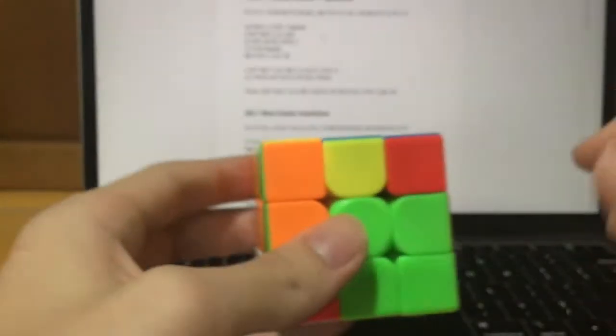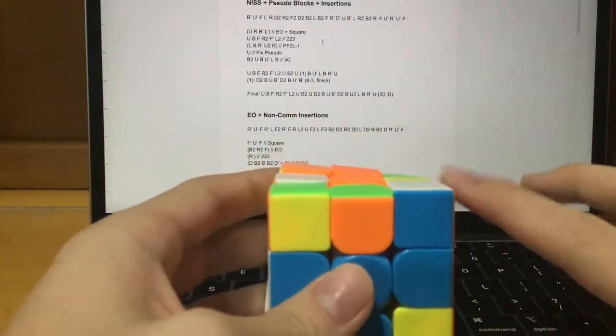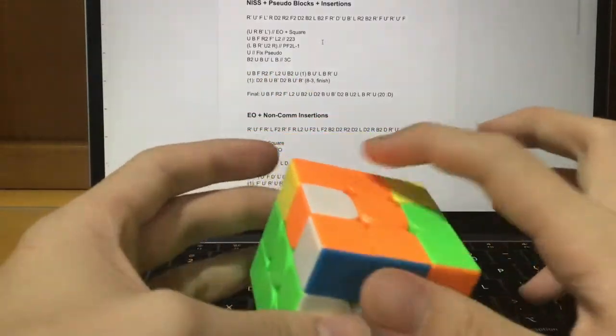So I solved the 2x2x3 part. Then I fixed the pseudo block with a U. Then I played around with this F2L case. So I inserted this one to the back. Then I noticed this case. It looks very similar to this OL case. This one.